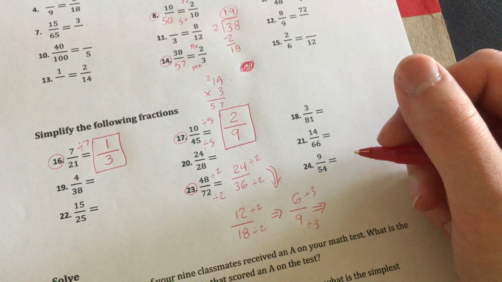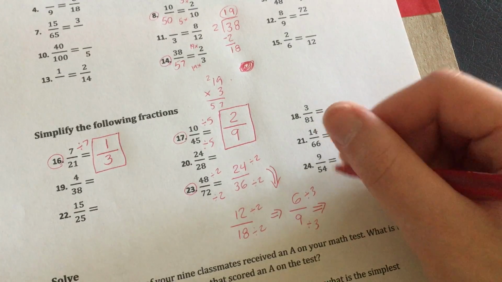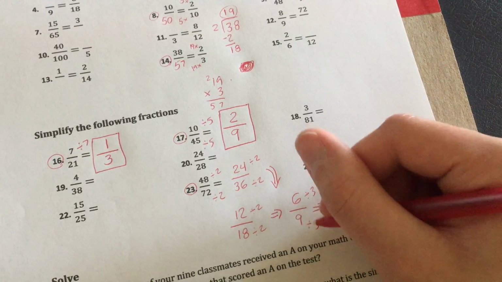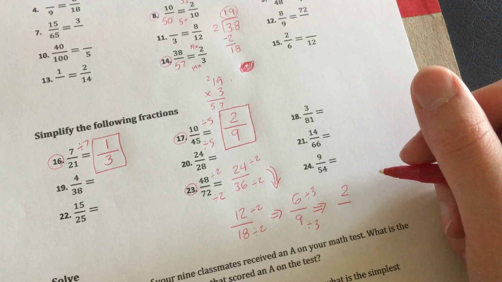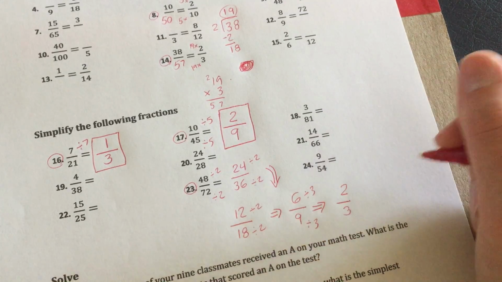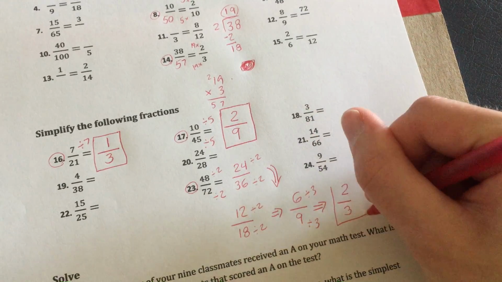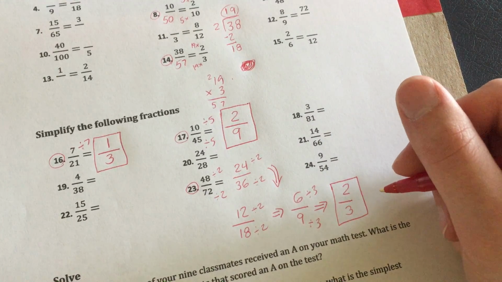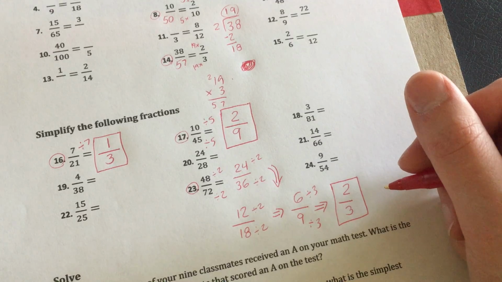6 divided by 3, or 3 times what equals 6? Well, that would be 2. 9 divided by 3, or 3 times what equals 9? That would be 3. So I am left with 2/3. I can't do anything to the top and the bottom that would make that any smaller than what it is.